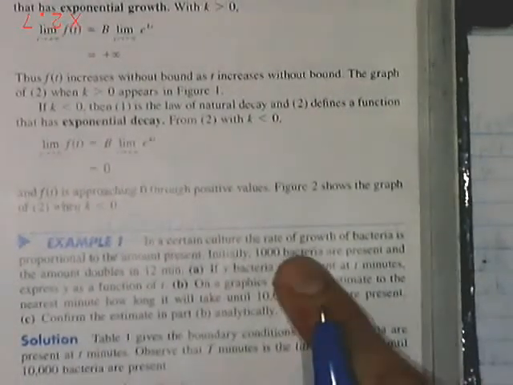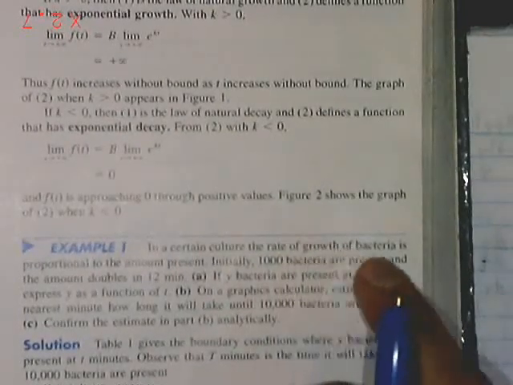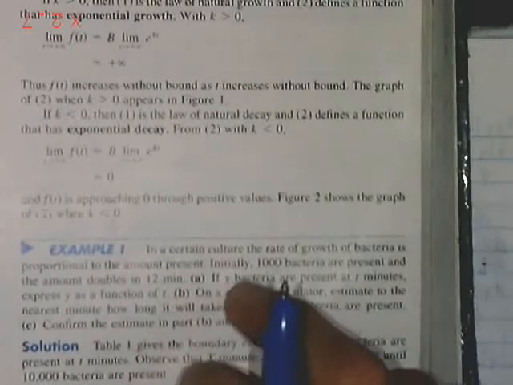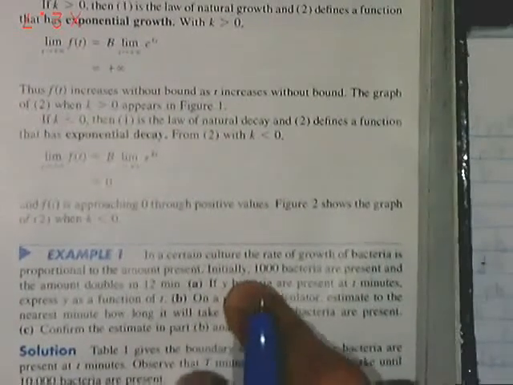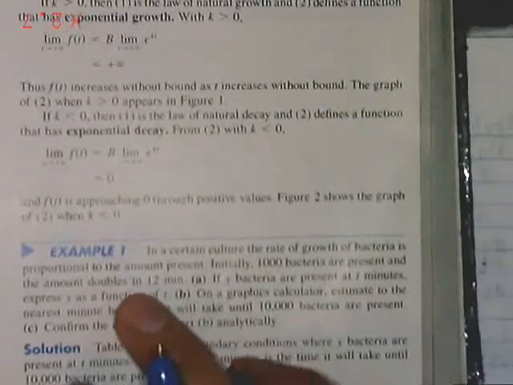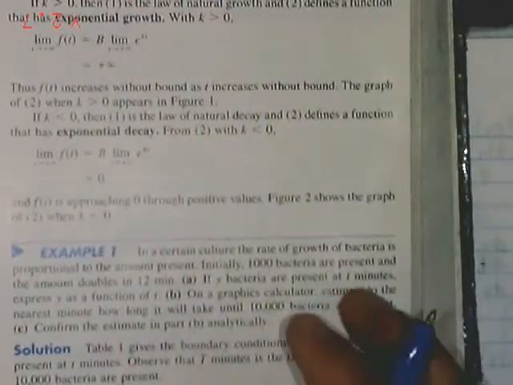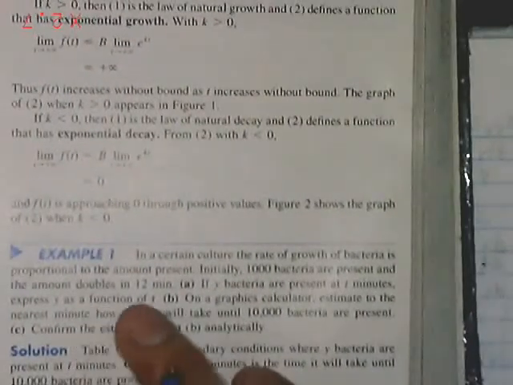Ooh, big words. That's important. The rate of growth, the derivative, is proportional. We are in this situation. Initially, at time 0, 1,000 bacteria are present, and the amount doubles in 12 minutes. If y bacteria are present at t minutes, express y as a function of t. You betcha.